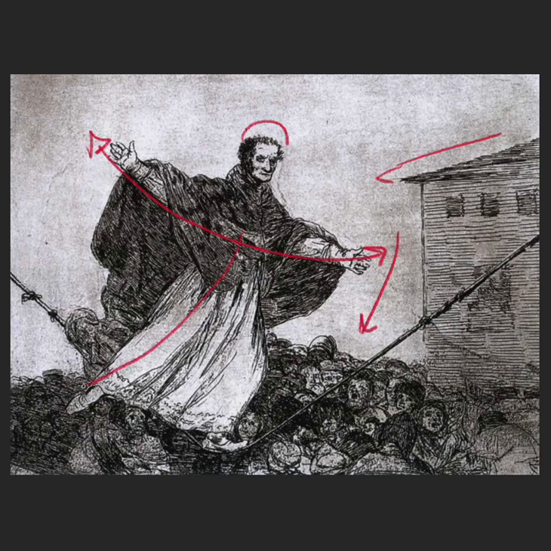Here we have the beautiful drawn image of the graceful balancing act, and all of this again is from Goya's very lively, very active, and dynamic imagination.